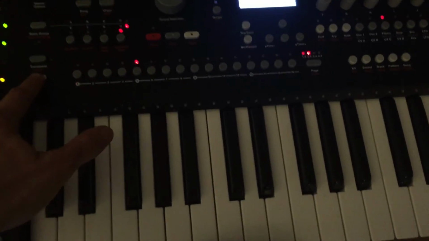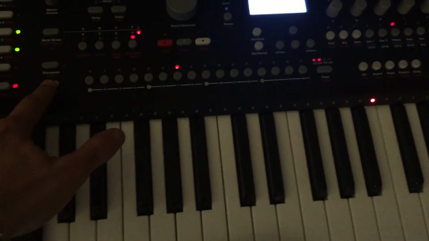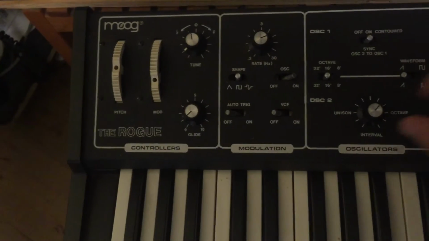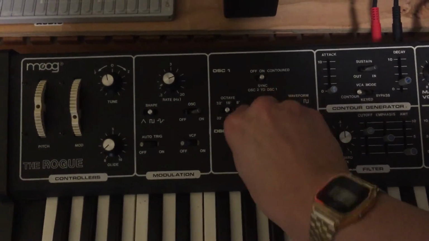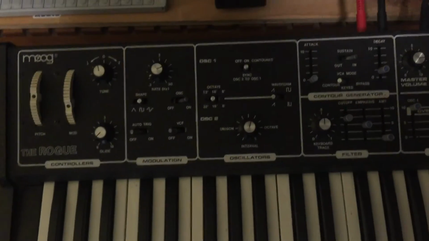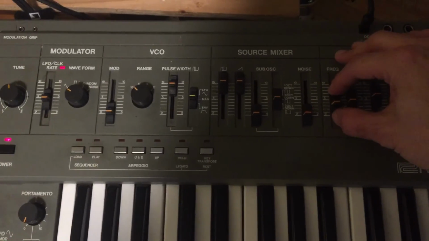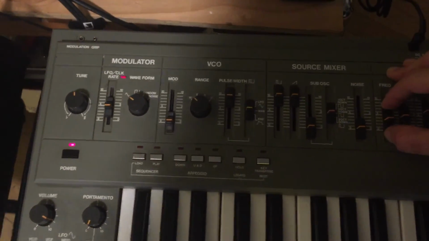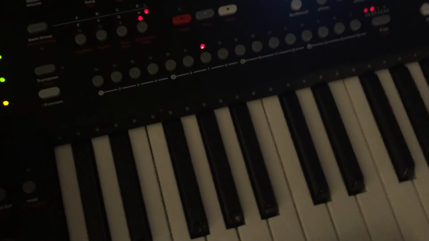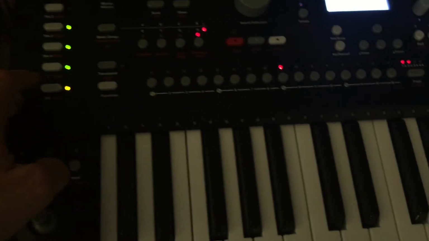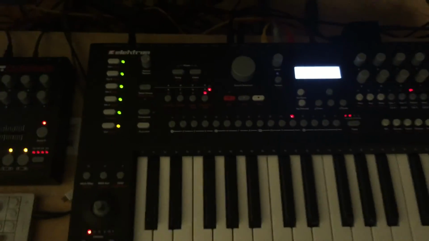On the CV channel or track, I'm sending to the Rogue one specific sequence, and then for the SH, I'm sending the information from the effects channel, and then I just put a snare and a kick on track 1 and 2 from the analog rhythm.